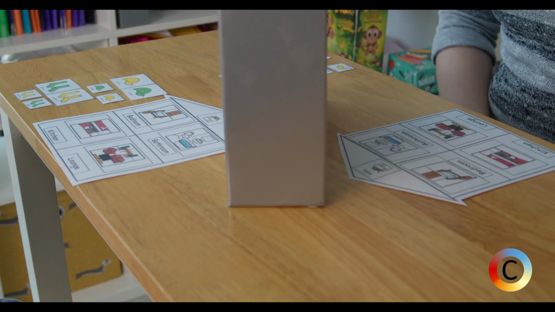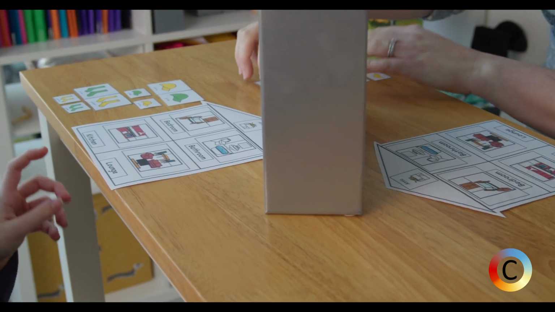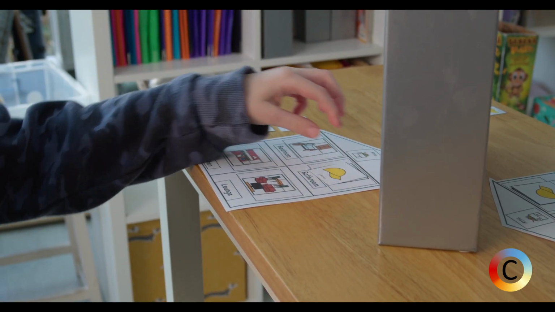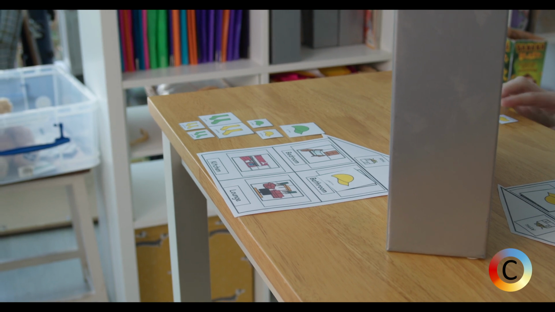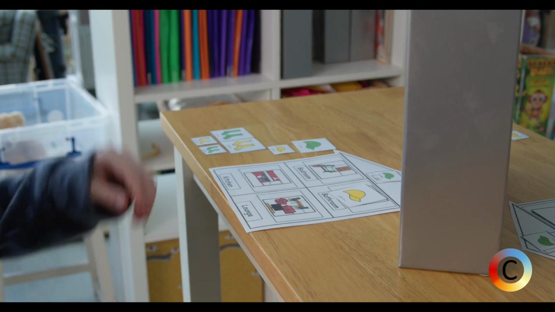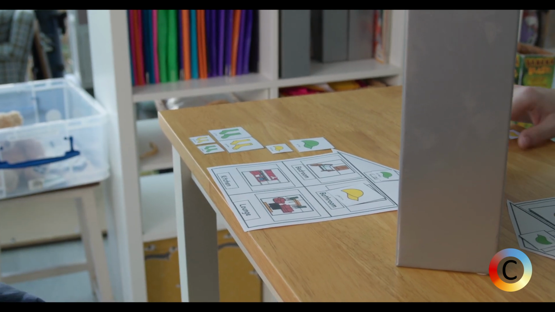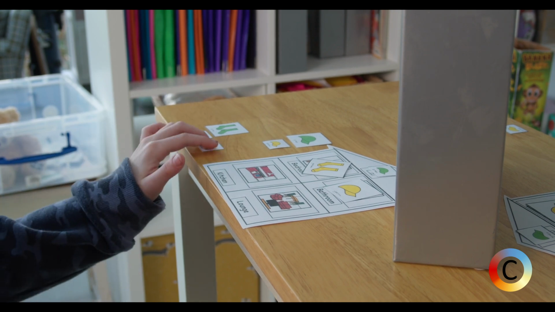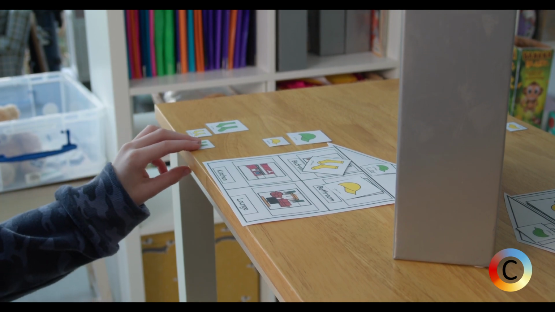Okay, so put the big yellow hat in the bathroom. Put the small green hat in the attic. Put the big yellow socks in the bedroom. Put the green socks in the kitchen.